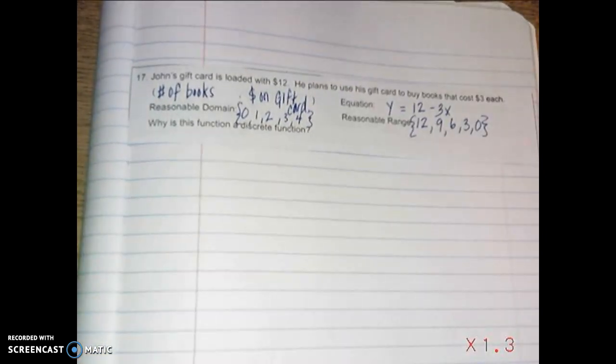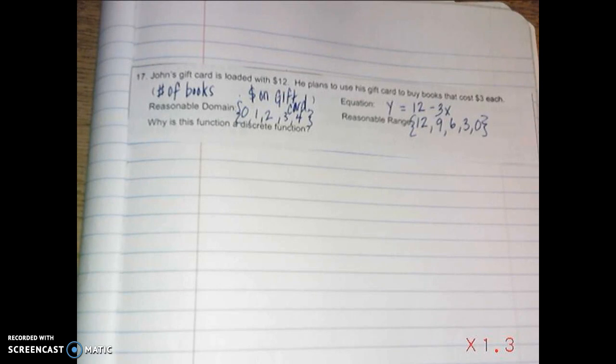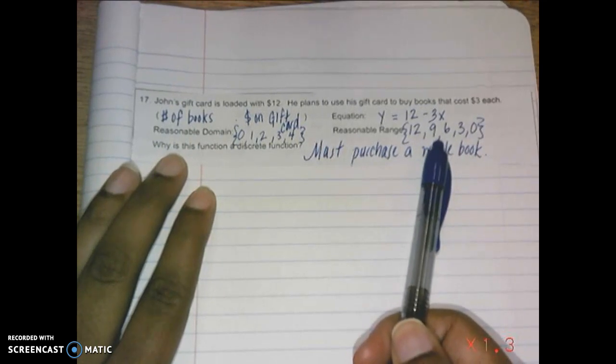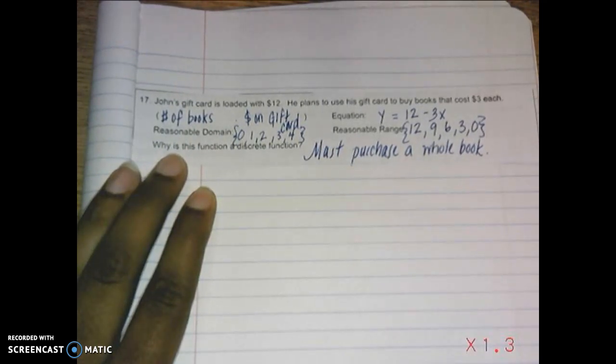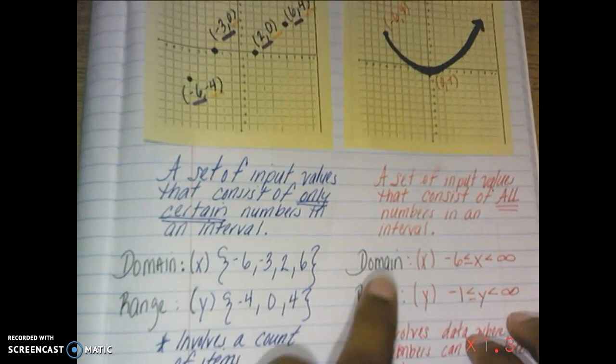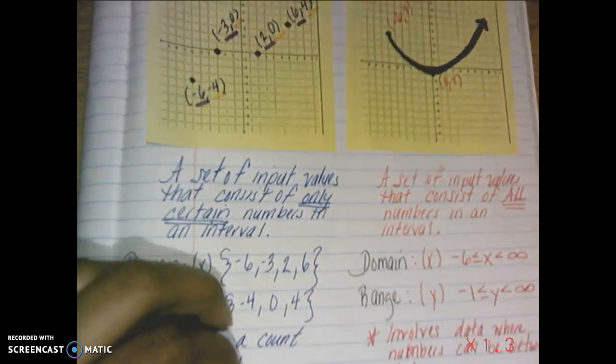So why is this function a discrete function? Because he can't buy half of a book. He's got to go to the store and buy a whole book, or else he's going to be arrested. Okay, write that down. Now, I know you noticed that I closed the domain and range with those brackets, but that's one of the main differences between discrete and continuous data. When we have discrete data, we tend to use a bracket on our data points, and continuous is going to be an interval notation with some kind of inequality. That's your less than, greater than, equal to, greater than or equal to, less than or equal to signs.